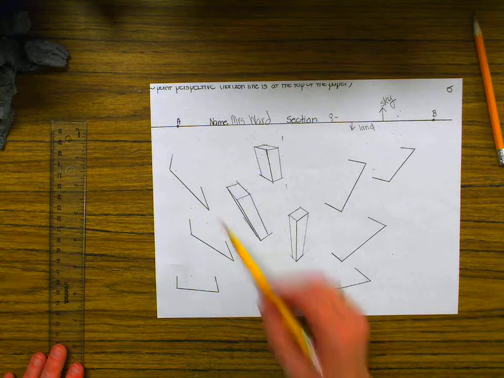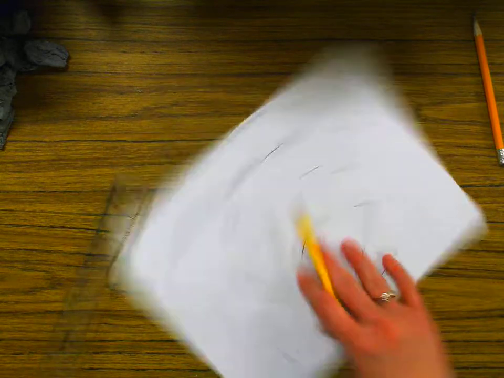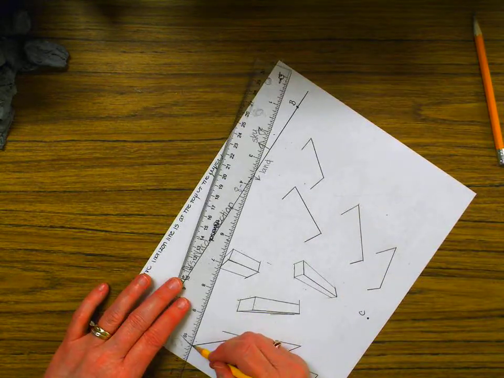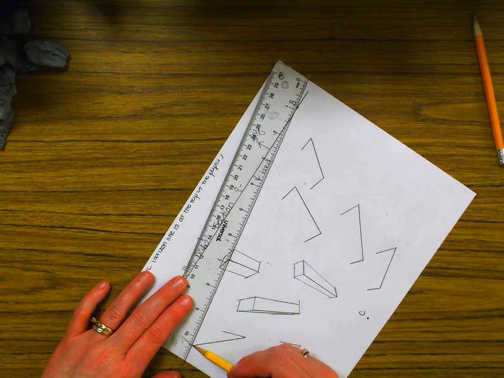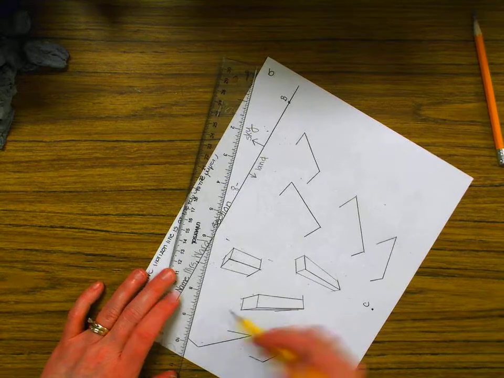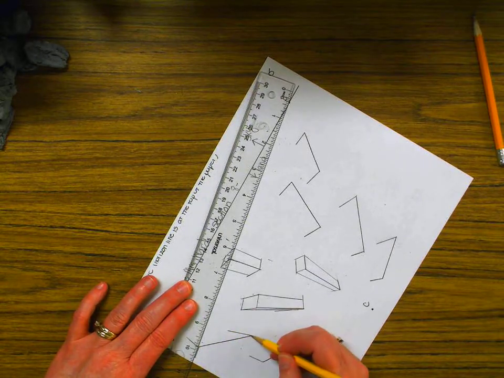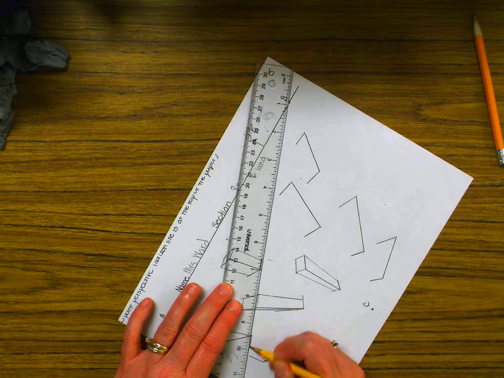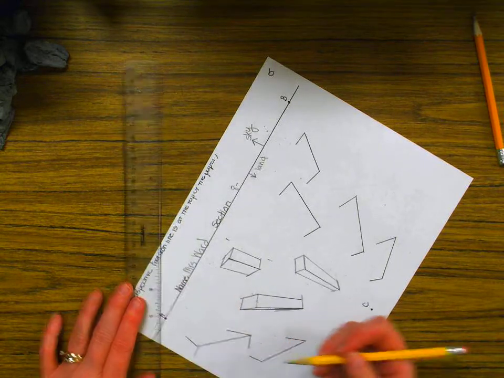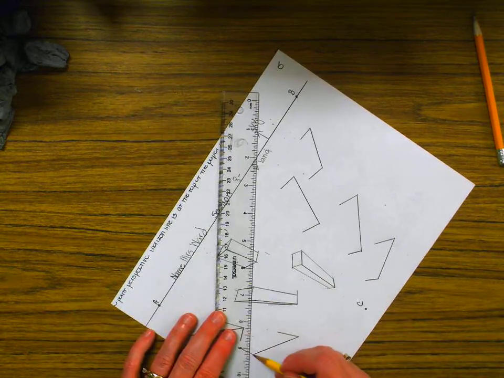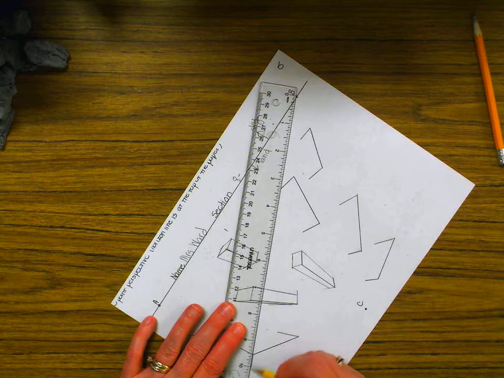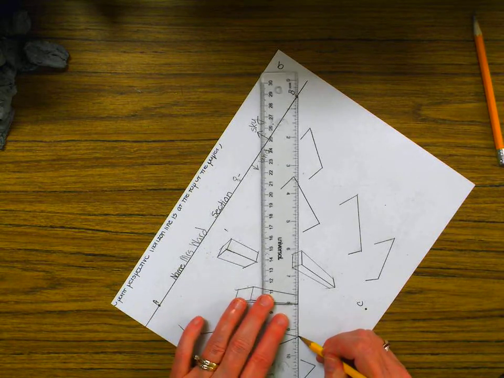Now with these three, if I line my ruler up with B, I can't draw toward B because it's going to draw through this shape. But I can draw away from B and it will work. And that's true for all three of these on this side. They're away from B.